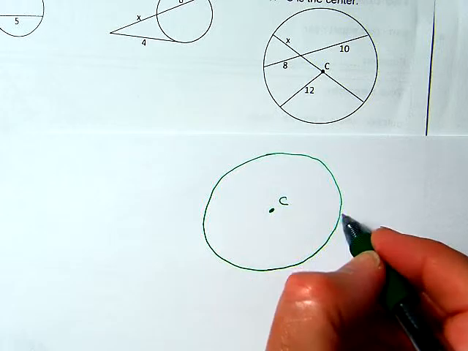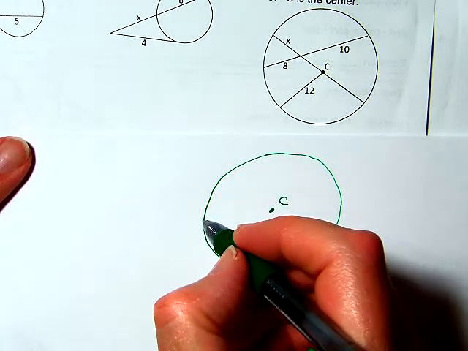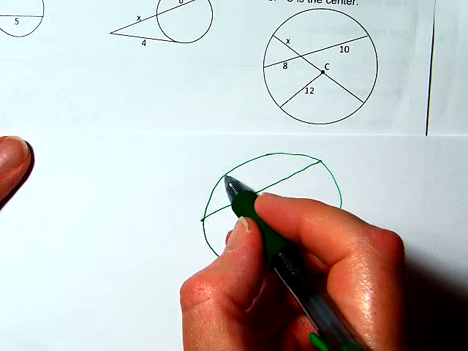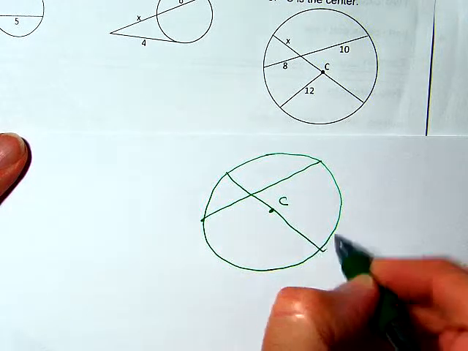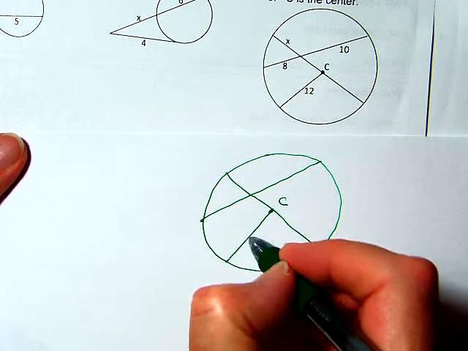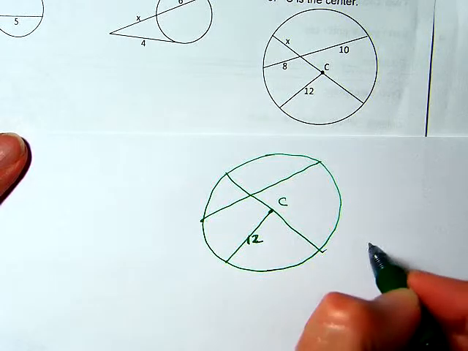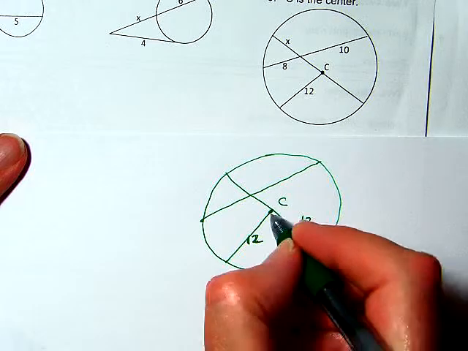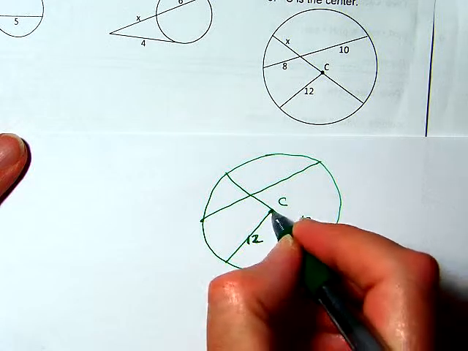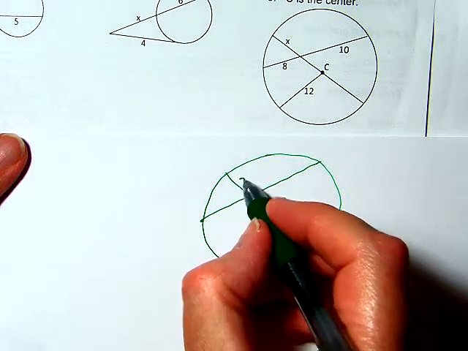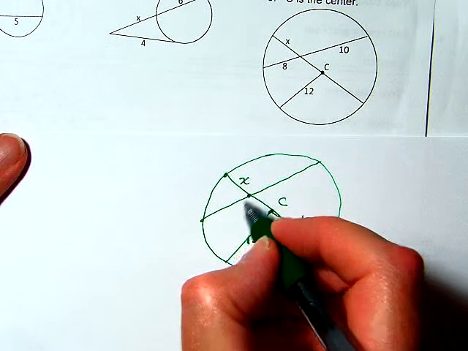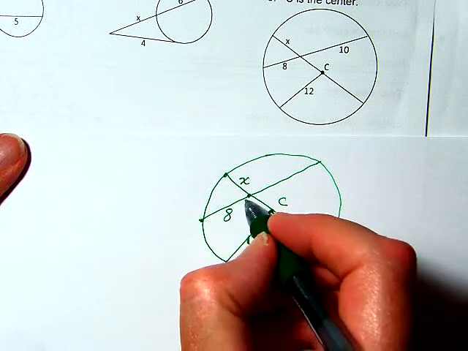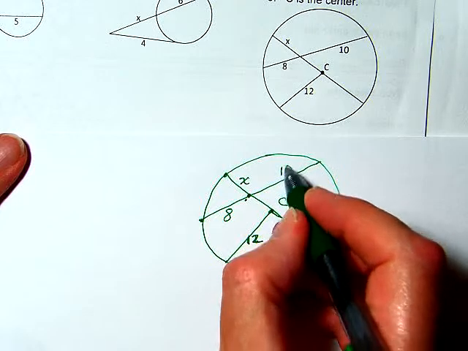This is the center of the circle. We've got a chord like this, and then we've got a chord coming down through the center, and then we have a radius of length 12. Well, that's very helpful. We know all the radii are length 12. That means this radius from here to here is also length 12. We're told this is x from here to here. We're told this is 8 from here to here. And we're told this is 10 from here to here.